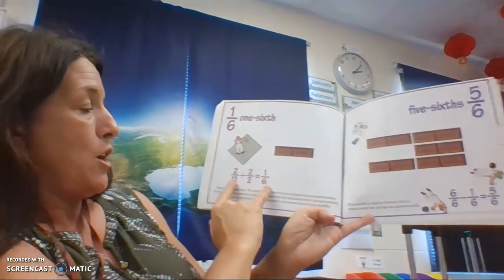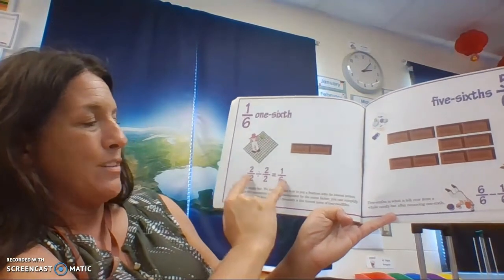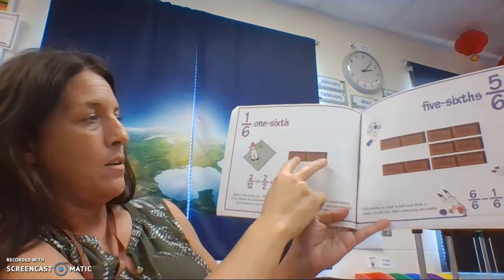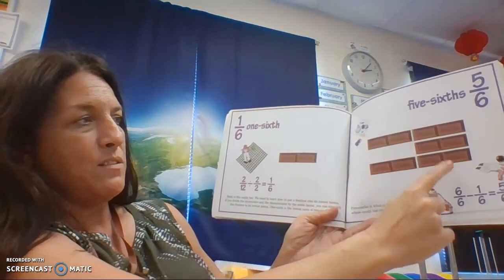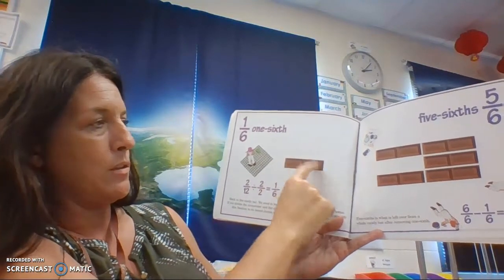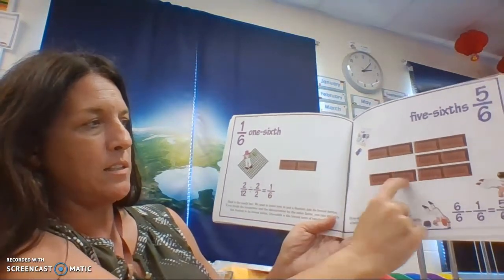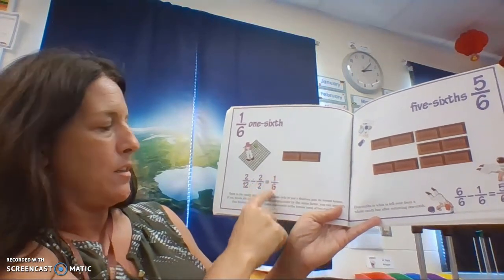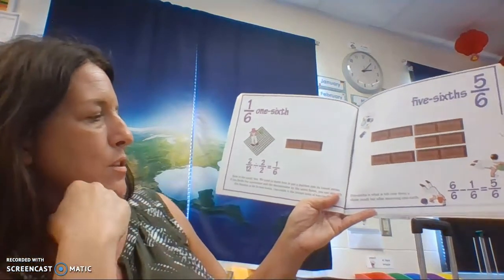So what that means is these two are exactly the same. This is 1/6 of the chocolate bar. See, there's 1, 2, 3, 4, 5, 6, or you could call it 2/12 of the chocolate bar. 1, 2, 3, 4, 5, 6, 7, 8, 9, 10, 11, 12. They mean the same things, but this is the lowest way to say it, lowest numbers.